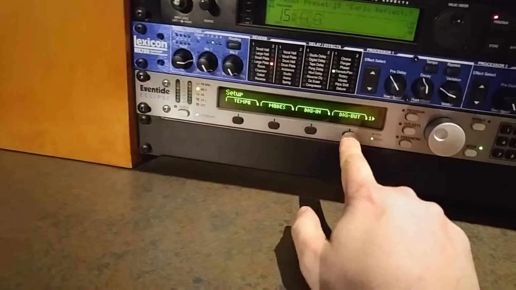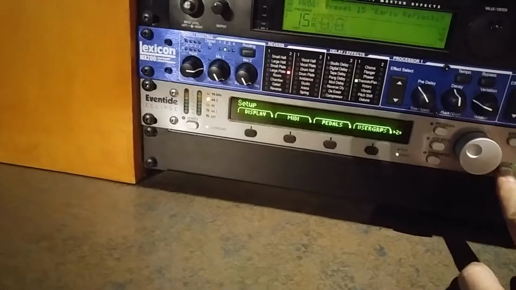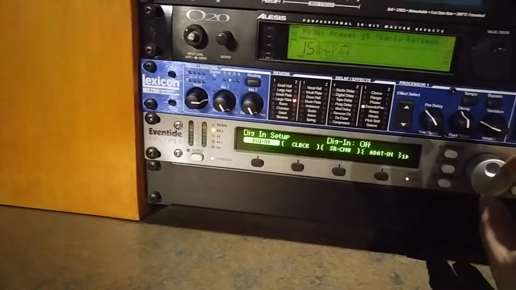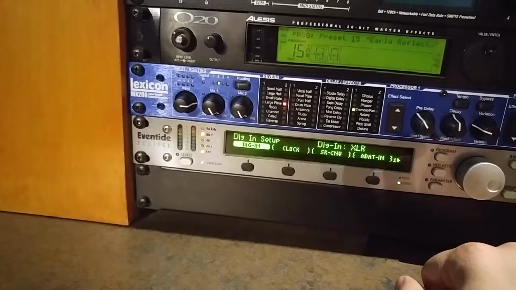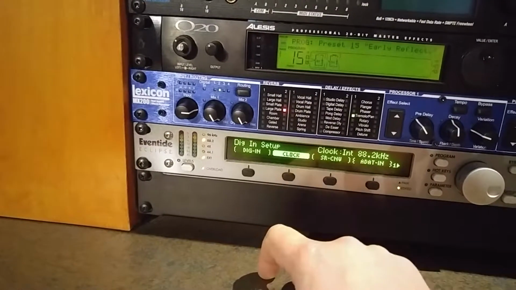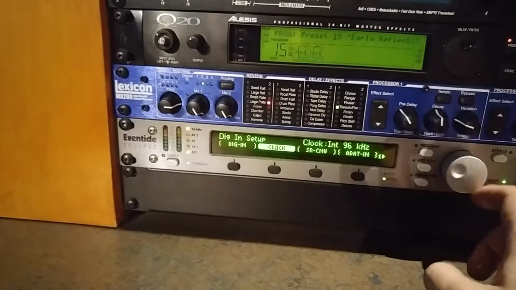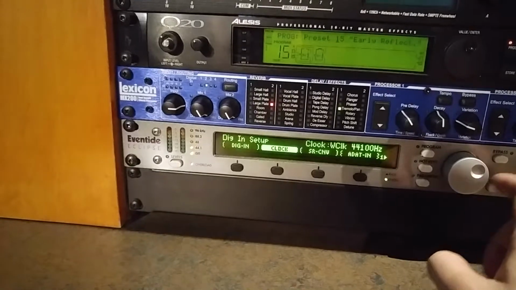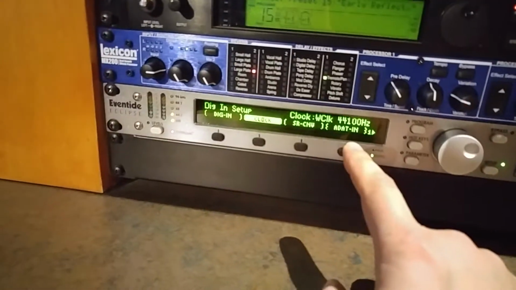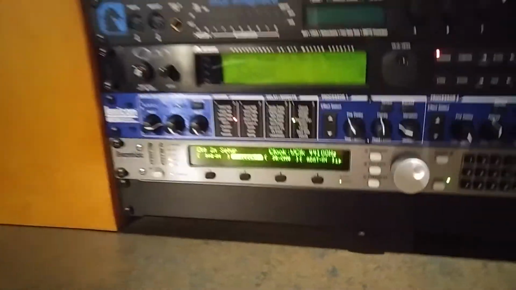Next, over on the Eventide, we're going to want to hit setup until we get to the digital input, which we want to set up as an XLR because the AES will be flowing through there. And then we're going to pick our clock and we're going to change it to word clock so that it actually locks to the Lucid, which is 44.1, and you can see that that's just where it locked.